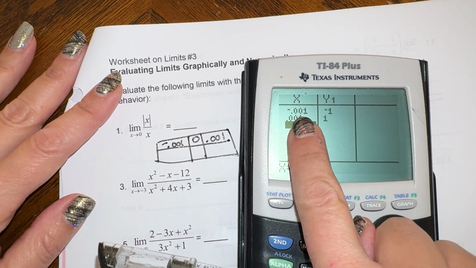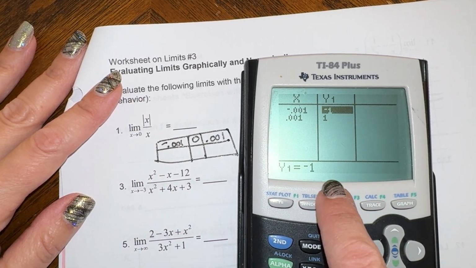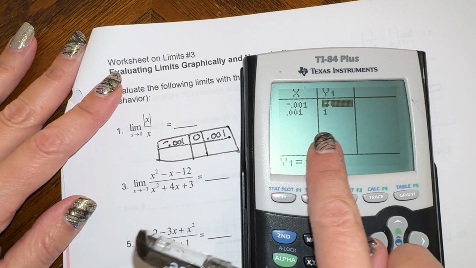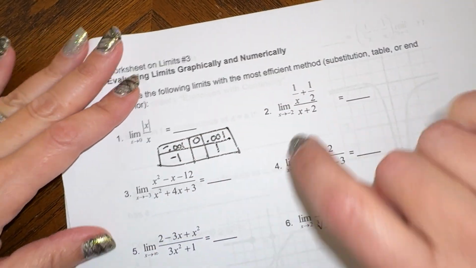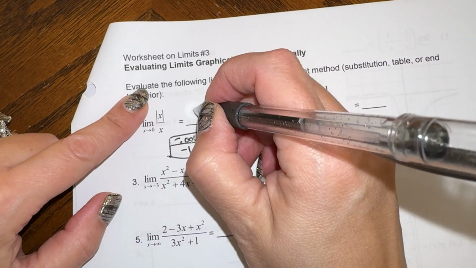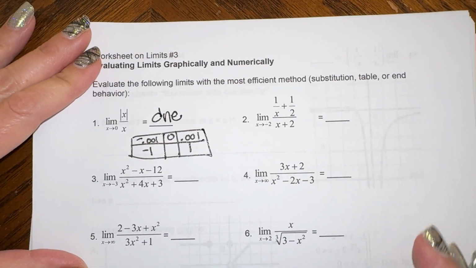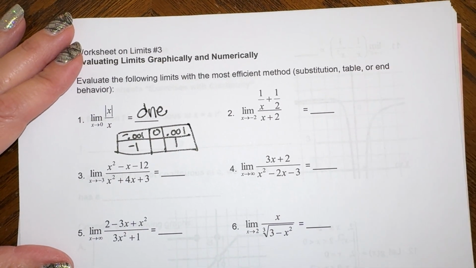So at negative 0.001, I'm going to move my cursor over here, and I see at the bottom it's not rounded, it's exactly -1. And at the positive value, it's +1. So approaching 0 from both sides, these are different numbers, so this limit does not exist. I'm sorry the video is so wobbly. I picked a table that is wobbly as I write.